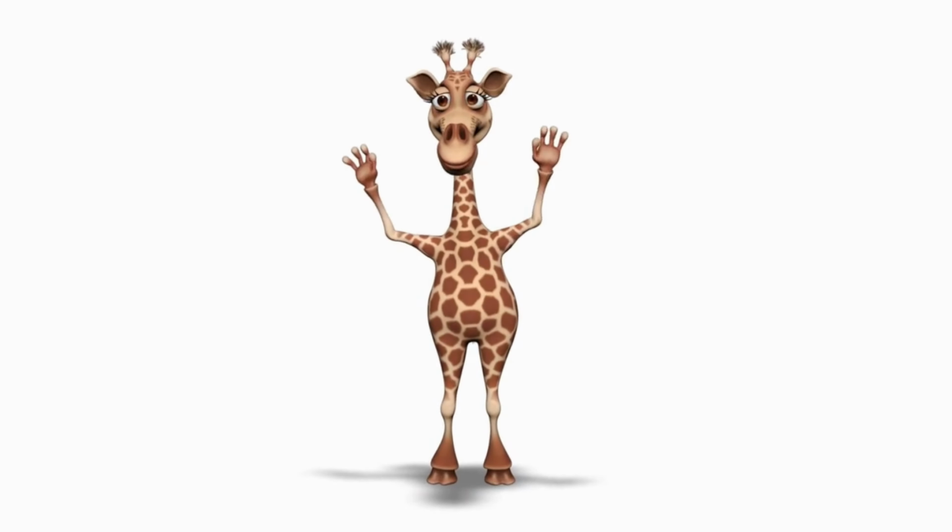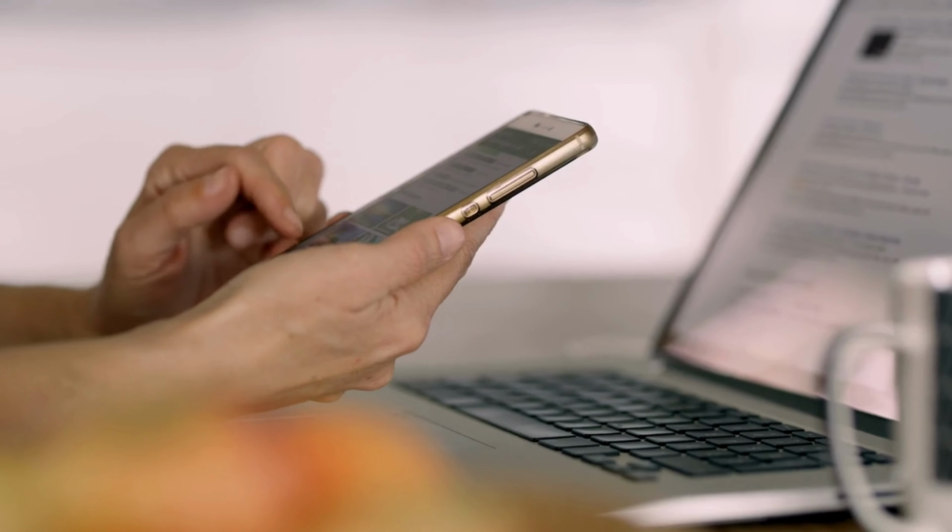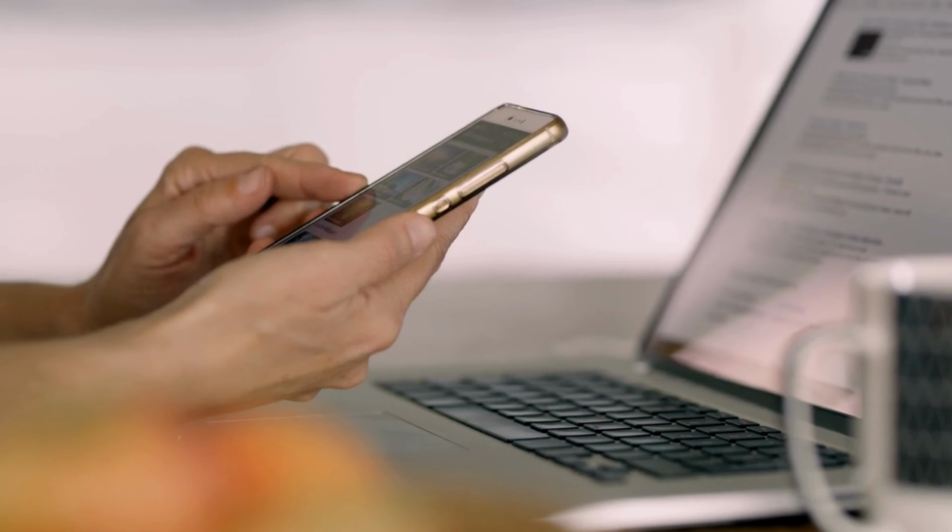Today in this video I'm going to show you how to extract the text from any images in Google Photos. So let's start the video.